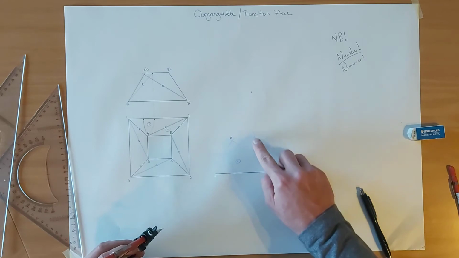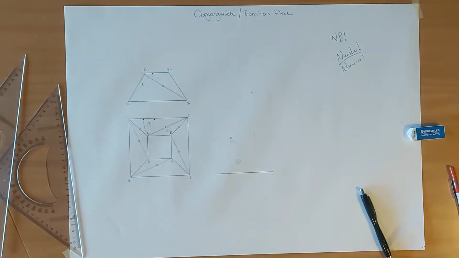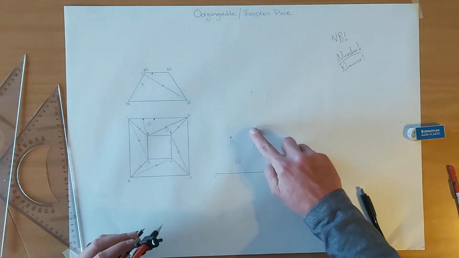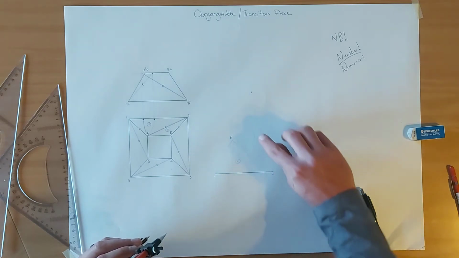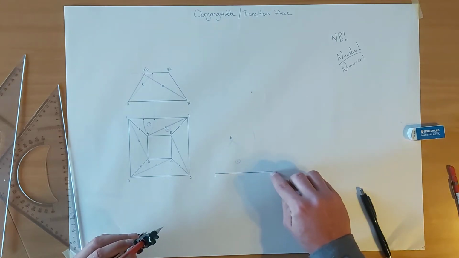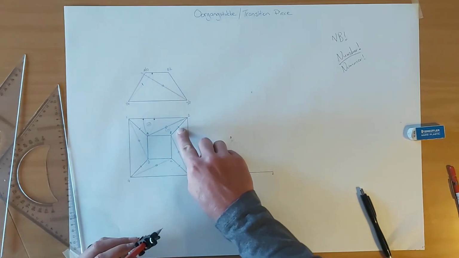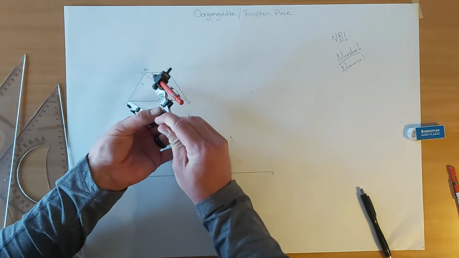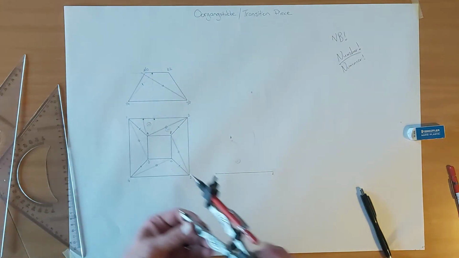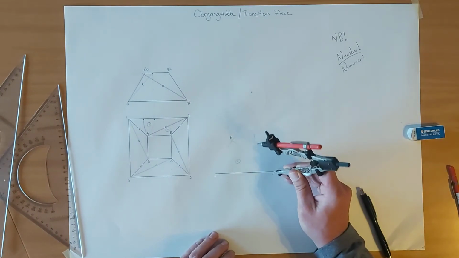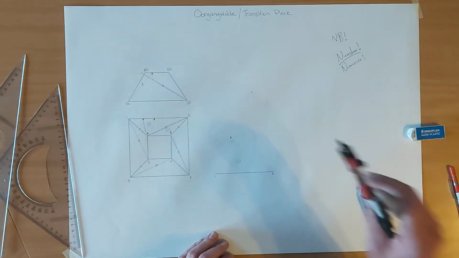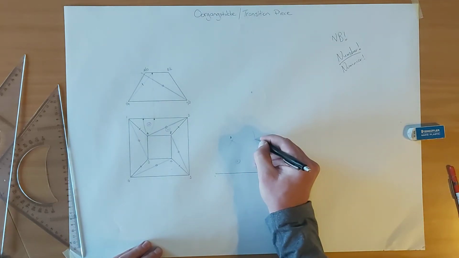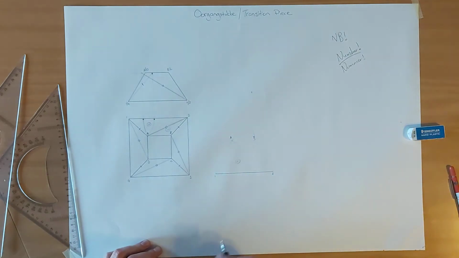Okay, nou weet ek dat B ergens op hierdie boog gaan wees. 2 na B toe, 2 to B is true length 1. So now I'm going to make use of true length 1 again. True length 1. Put it on 2. Make an arch, and there where the two cross, that will be my point B. So daar waar die twee gaan kruis is punt B.